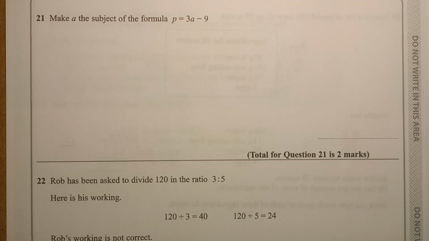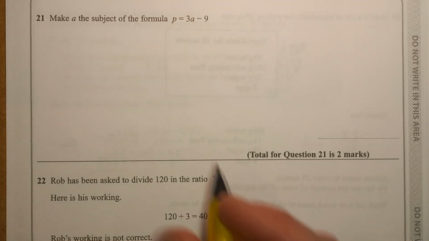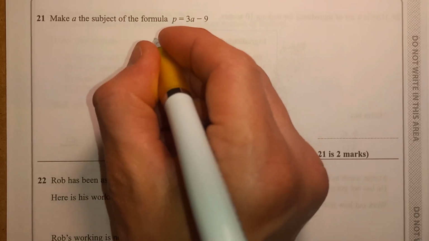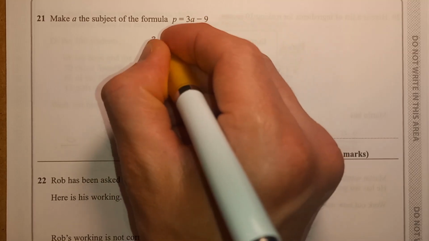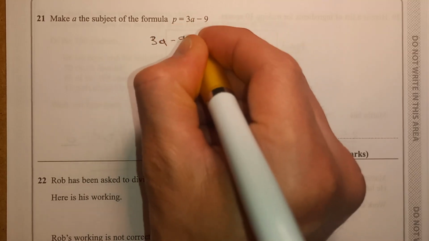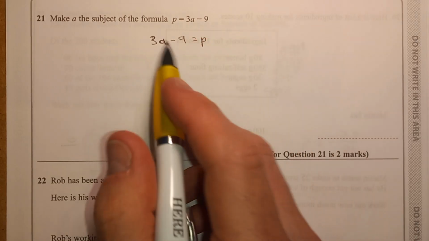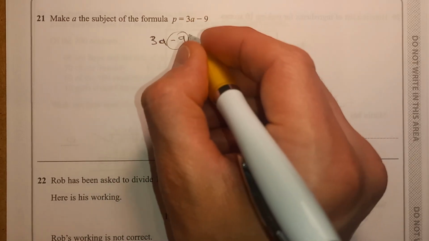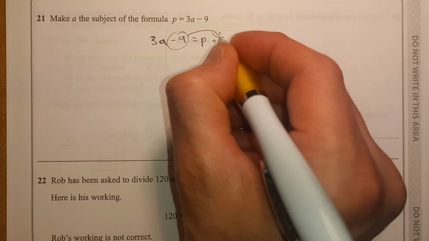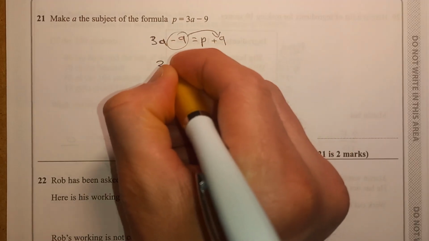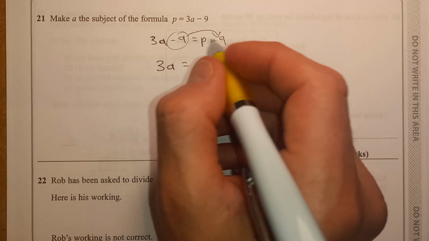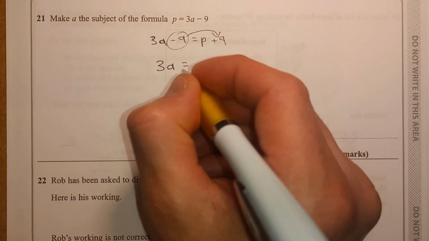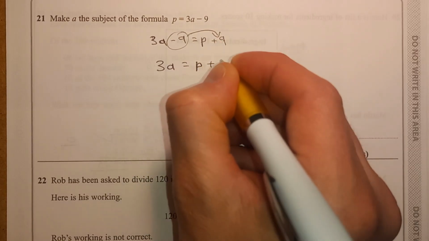Question 21. Make A the subject of the formula P equals 3A minus 9. Right, well, if we're interested in the A's, I'm going to change the sides. I'm going to write it as 3A minus 9 equals P. Because I want my A's on the left. I prefer it this way. So, first thing we want to do is get rid of the minus 9. So move it to the other side, and that becomes a plus 9. So we've still got the 3A, and the minus 9's gone over here, so we've now got 3A equals P plus 9.